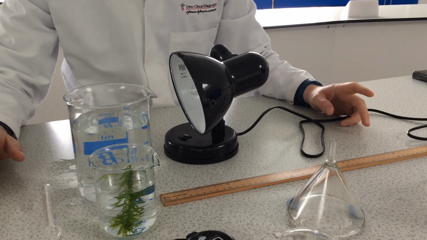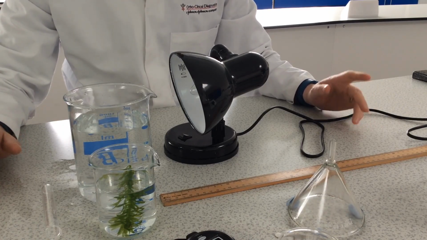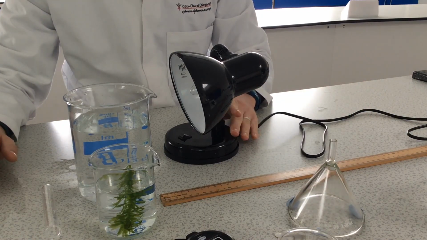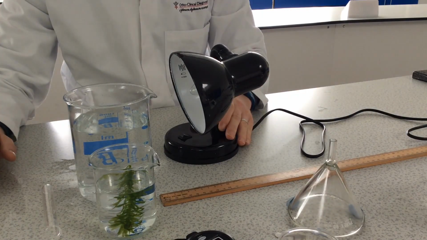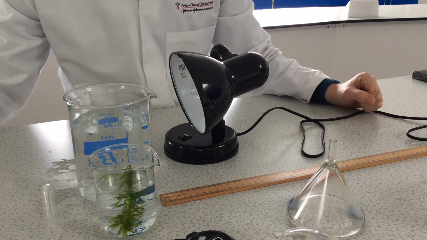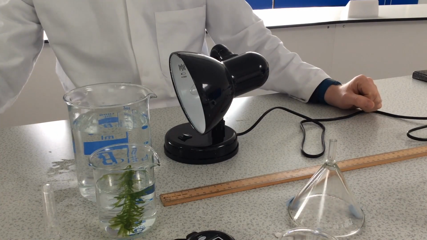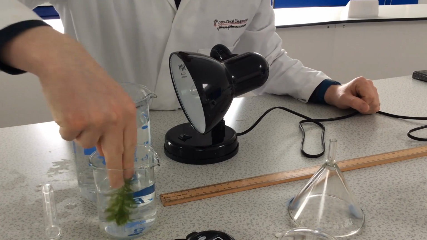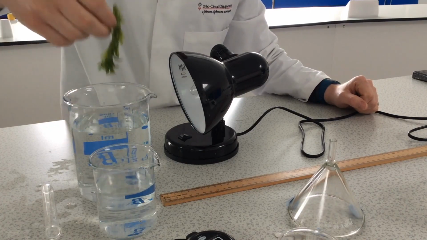as a result of photosynthesis. The number of bubbles of oxygen produced is affected by the light intensity, and we'll use this lamp here as our light source and move it further away to decrease the light intensity as we go along. Now, to set up the experiment, first of all, we need to place the Elodea into a beaker of water.